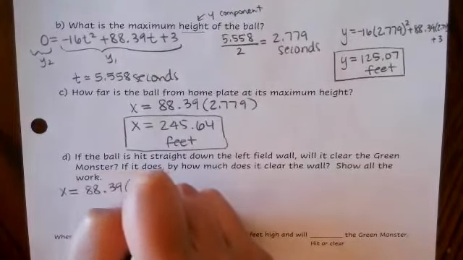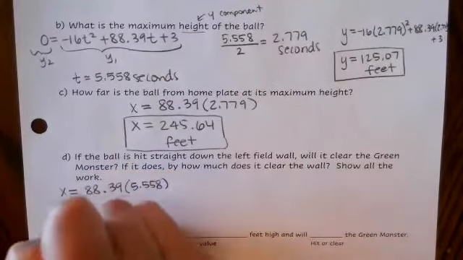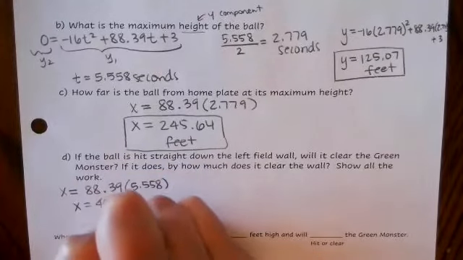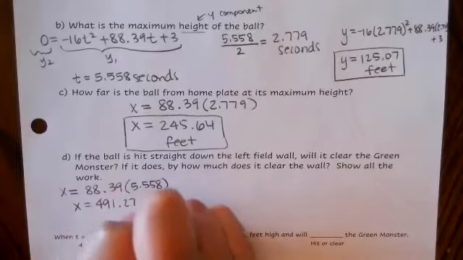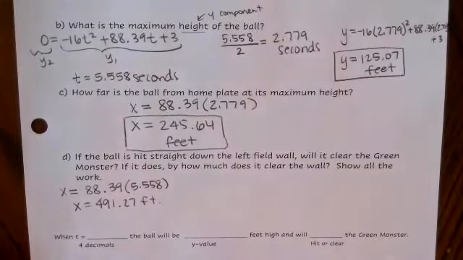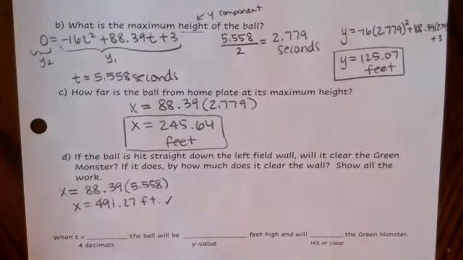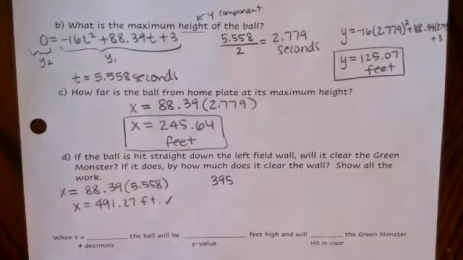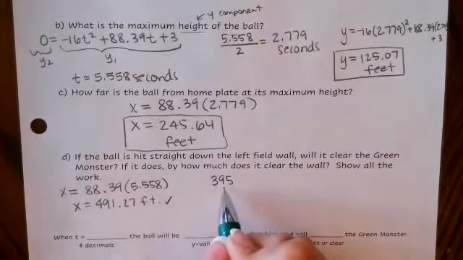So I'm going to do 5.558. And so that is 491.27 feet. That is past that 395 feet. So it does have enough horizontal to pass the wall. But we have not finished there. We need to check to see if it has enough vertical. So I'm going to take that 395, which is where the wall is. And so we want to know what the time is when it's that far from home plate.